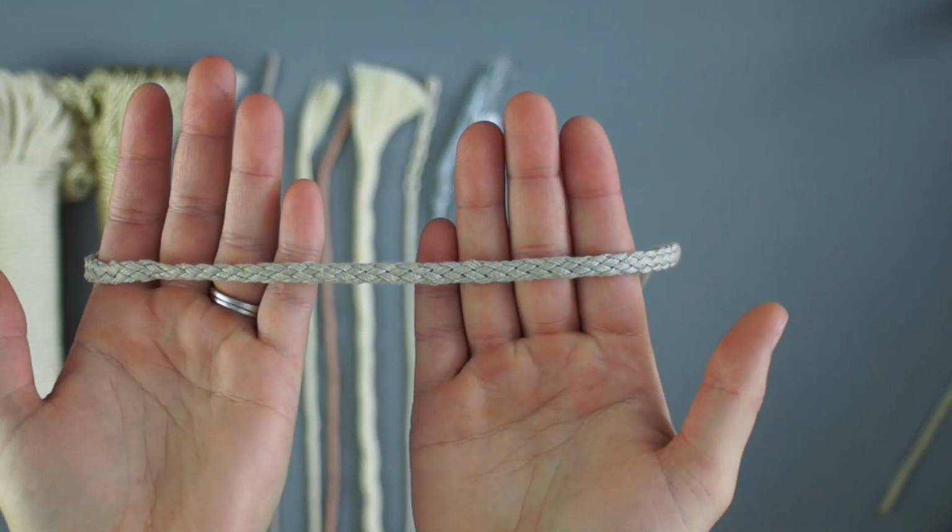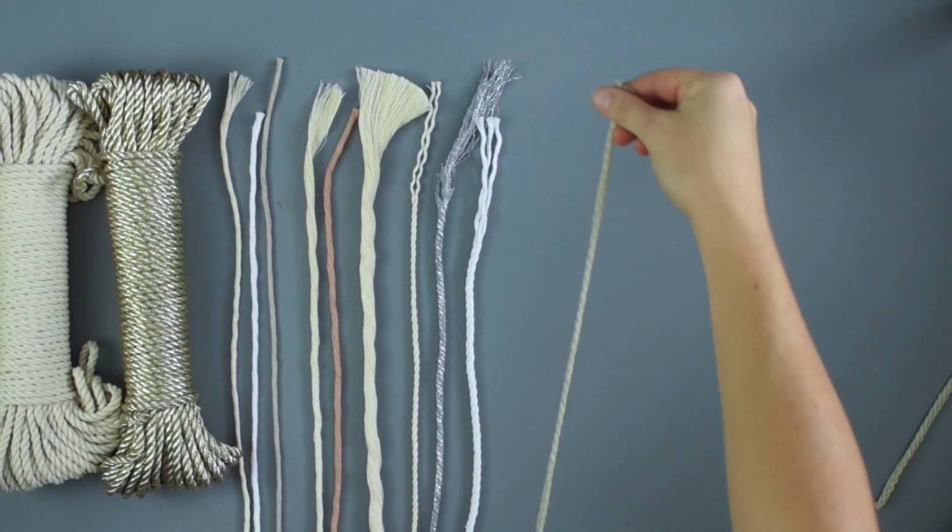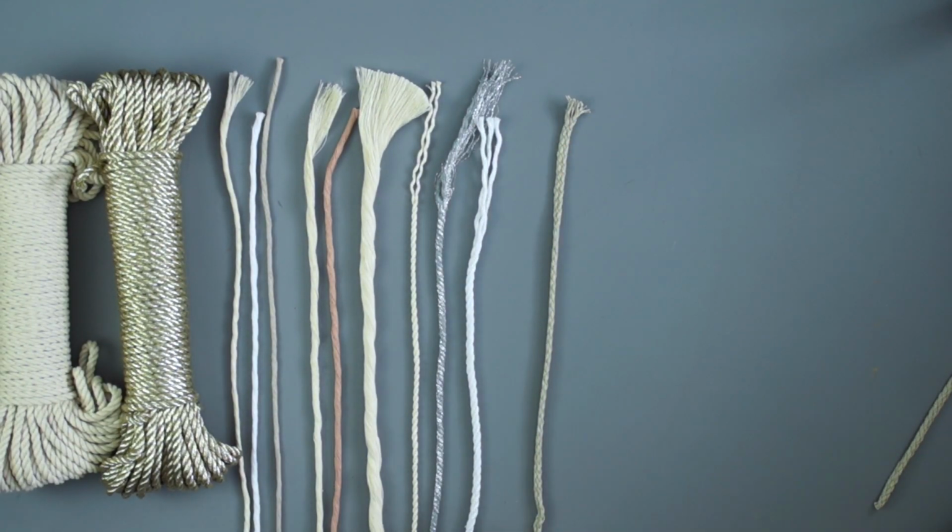This is braided rope, 5mm in size. I would not recommend brushing out braided rope as the ends become frizzy.